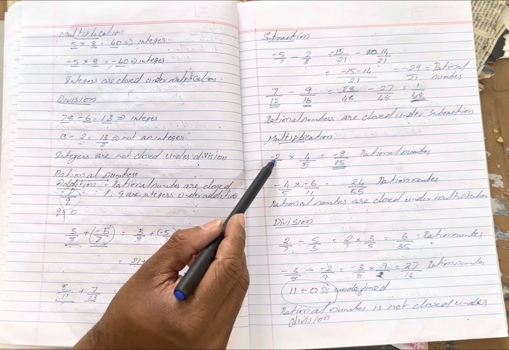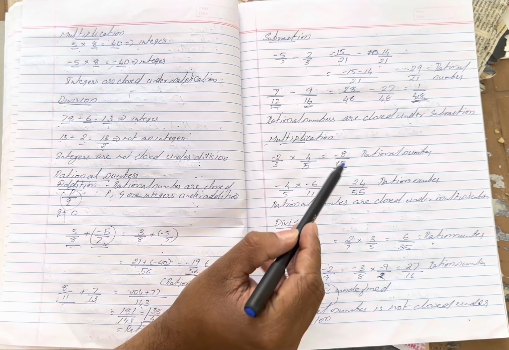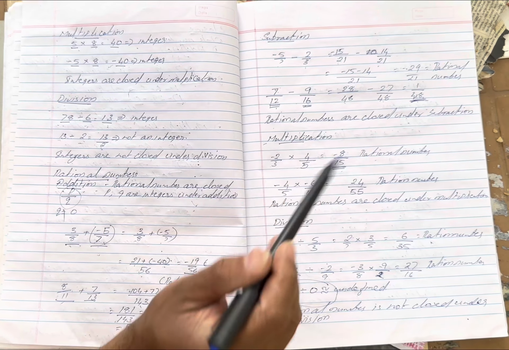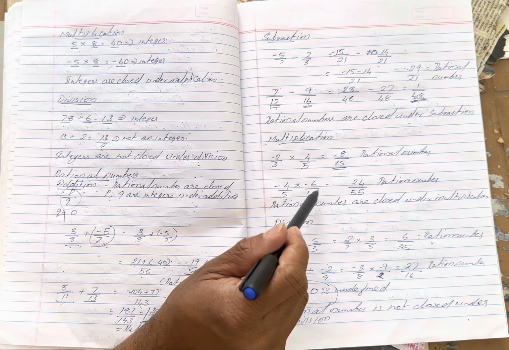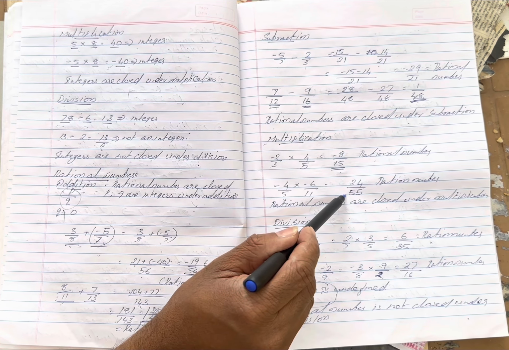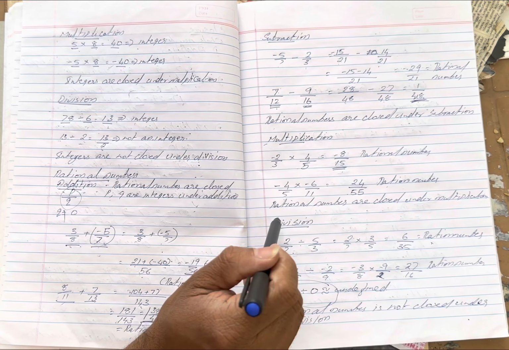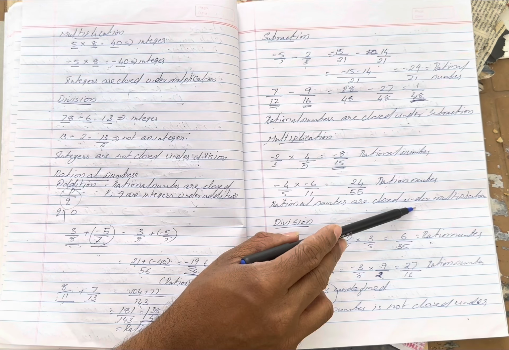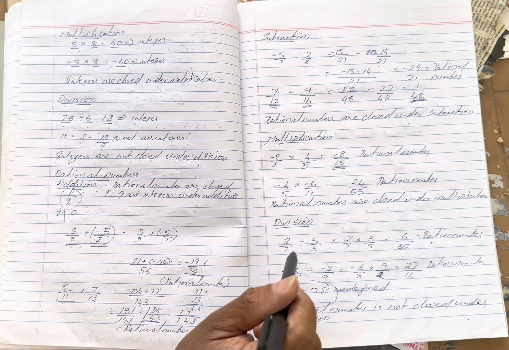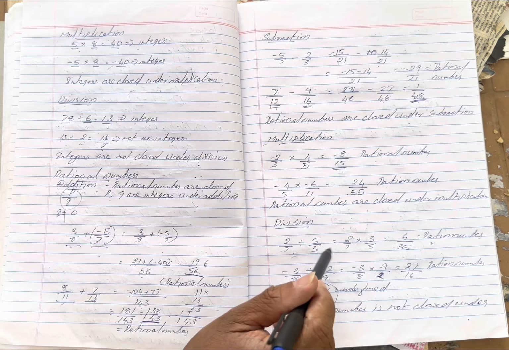Now we see the multiplication. Minus 2 by 3 into 4 by 5 gives the answer as minus 8 by 15, which is also a rational number. Minus 4 by 5 into minus 6 by 11 gives 24 by 55, which is also a rational number. So rational numbers are closed under multiplication.